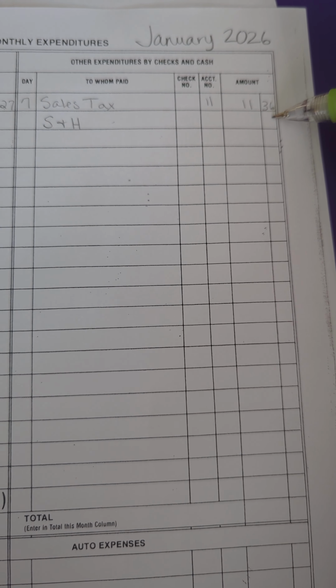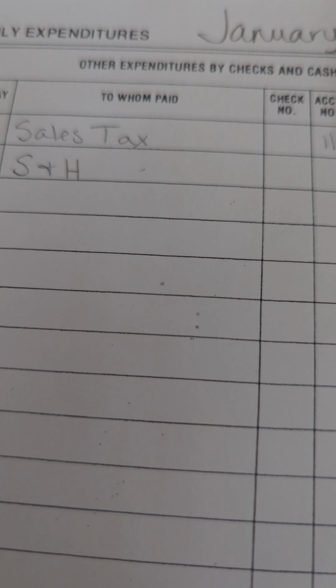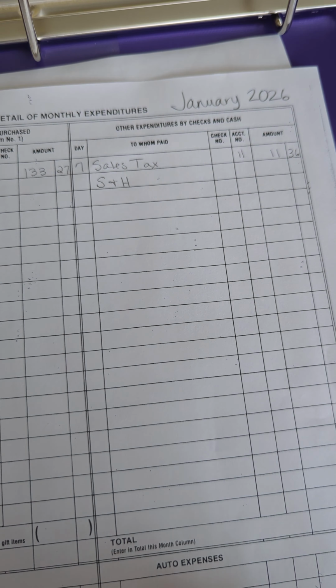So you can see that sales tax is over here, and that amount is $11.36. So right here, you can see there's an account number, and sales tax is number 11 account number. How do I know that? Because on this sheet, there is a column of things that are numbered by a code.